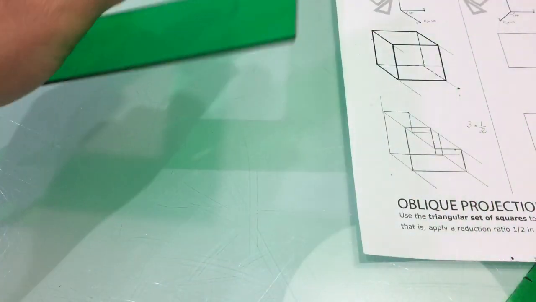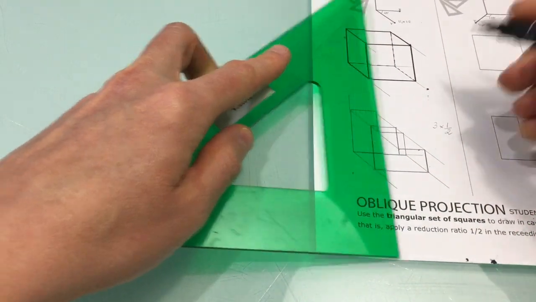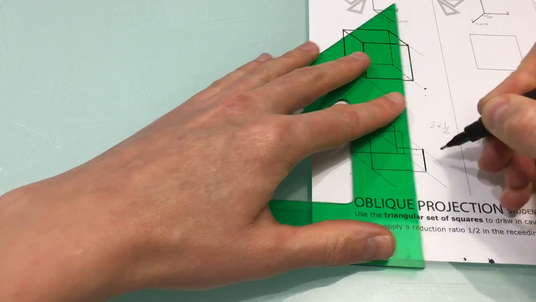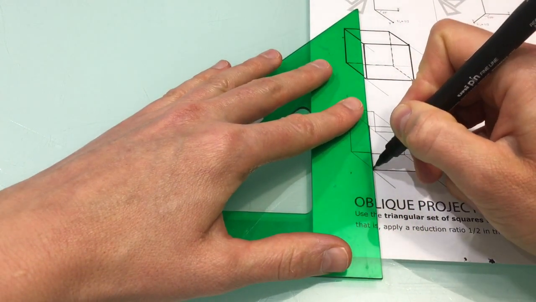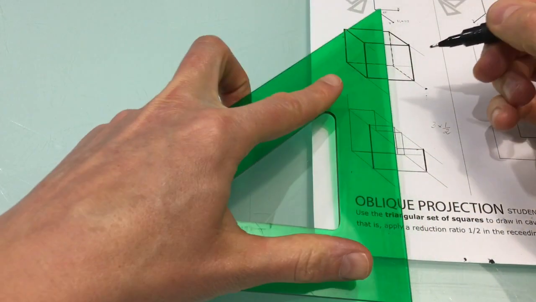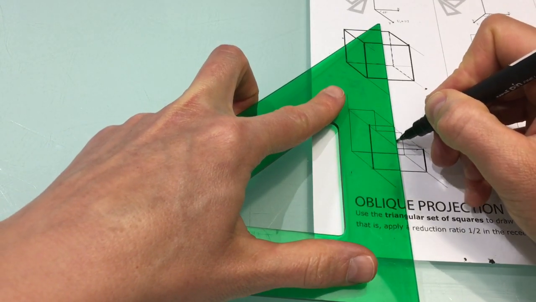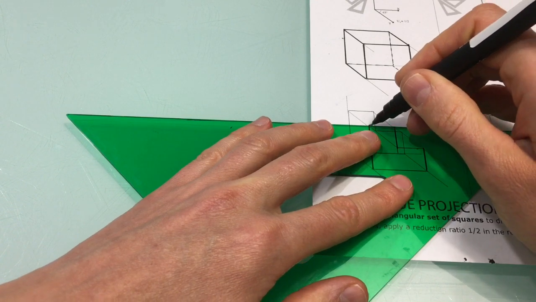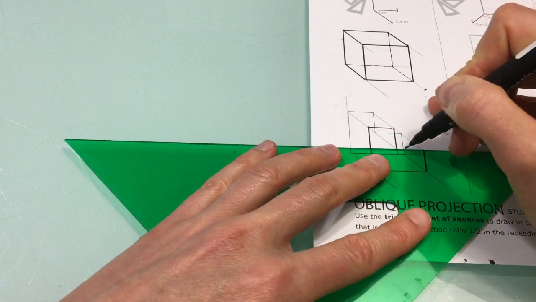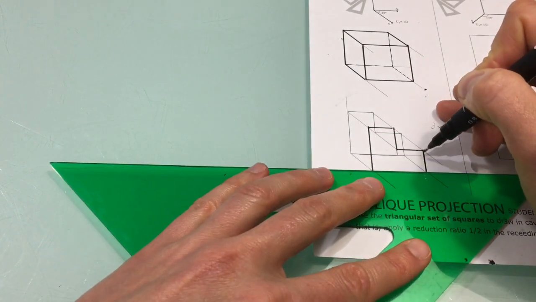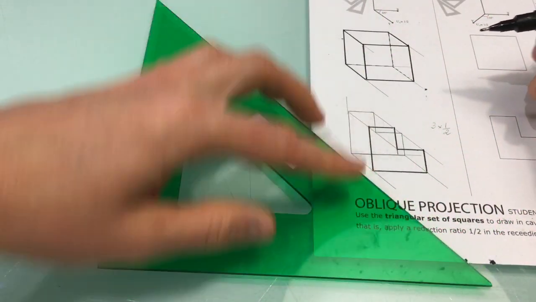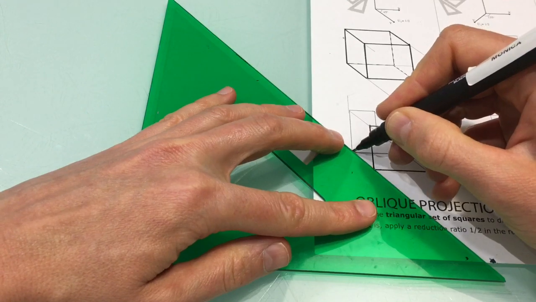Then take the black fine liner to outline the visible edges. This is the front face. This is the right side of the object.